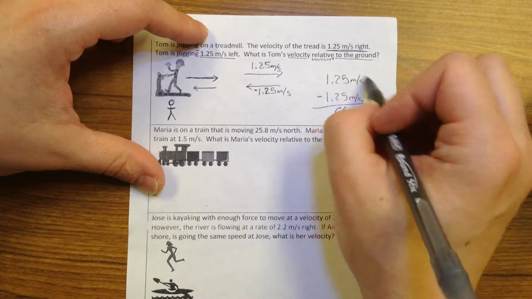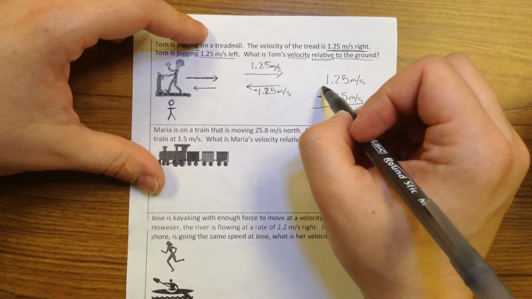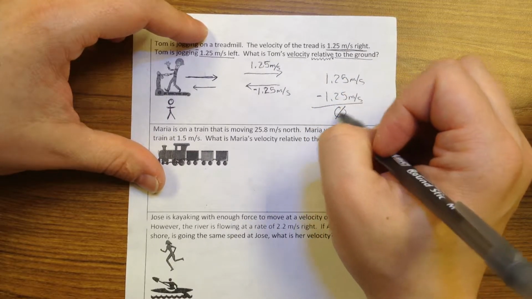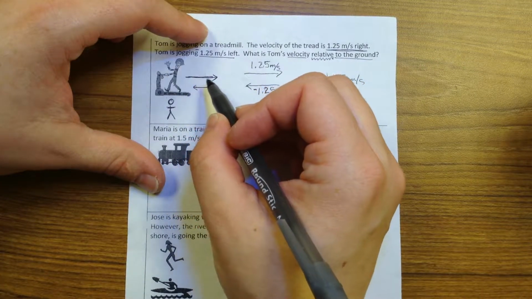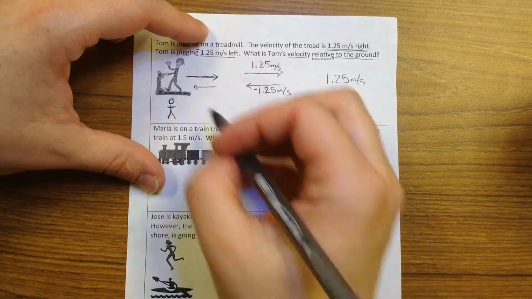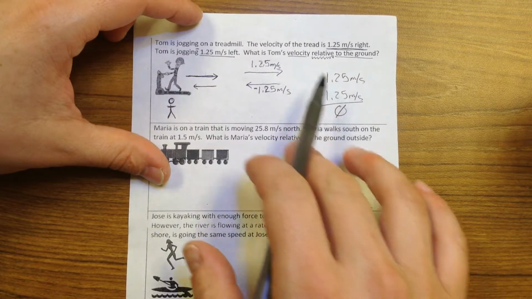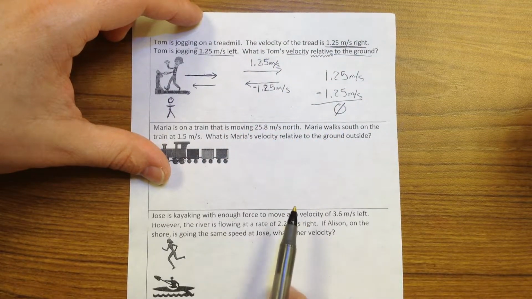Well, if you increase this number right here, the 1.25, let's say we make it 1.5, increase it just a little bit. This is no longer going to be 0. He's going to start moving backward and fall off the back of the treadmill. Okay? So that's what we're talking about here with relative velocity. Those opposing velocities, we can subtract them and get the relative velocity to the ground.